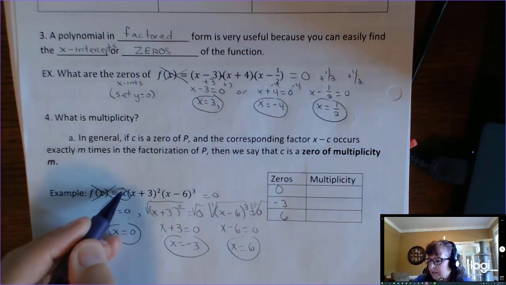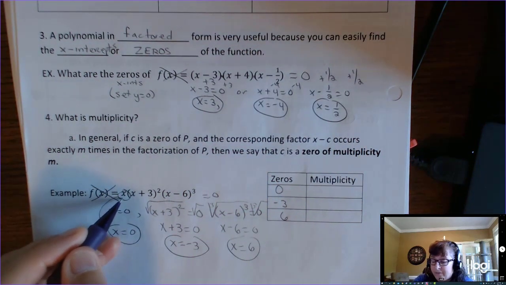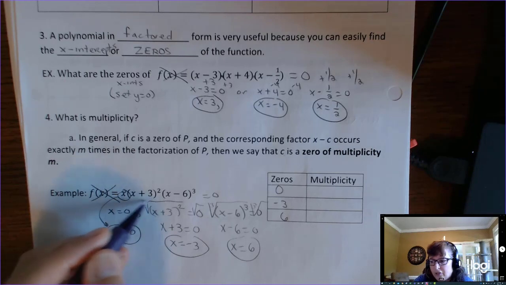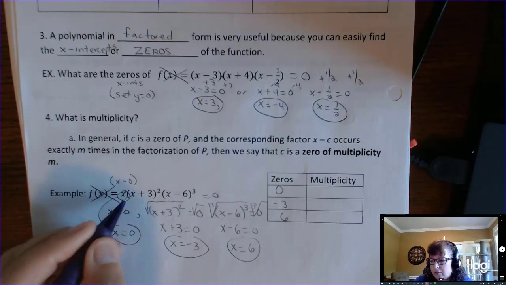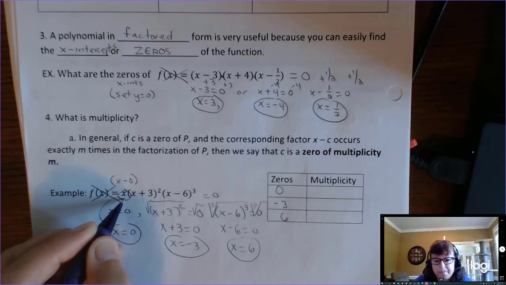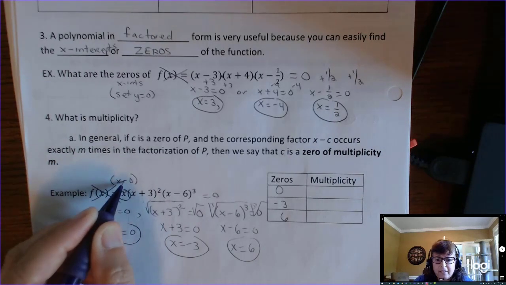And I can't say this enough times. If you just have an x, the 0 is 0. People just don't like that because it doesn't look like these, but we could make it look like it if we just made that x minus 0. So don't forget that that's a 0. That's a factor and it has a 0.